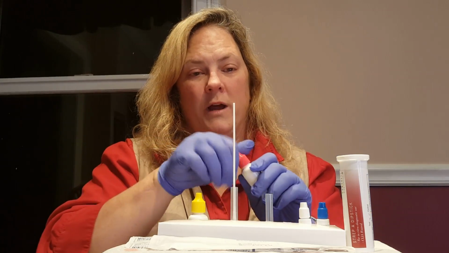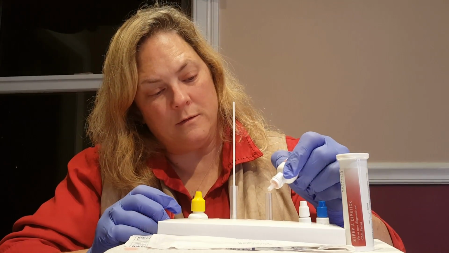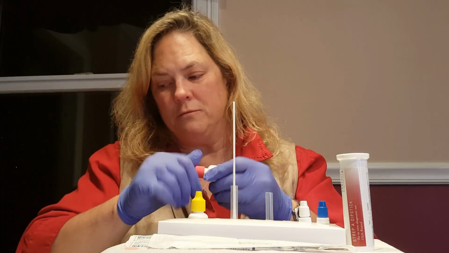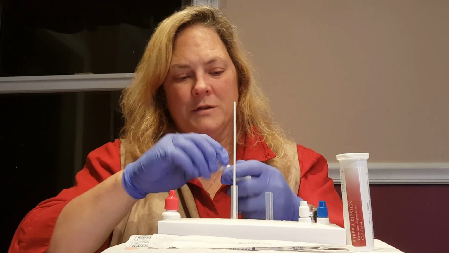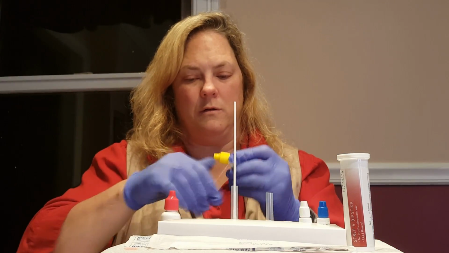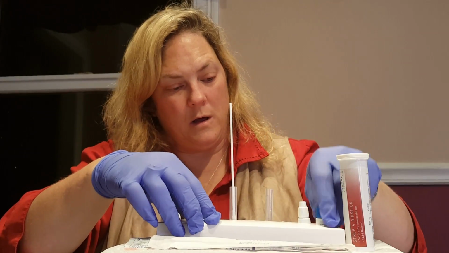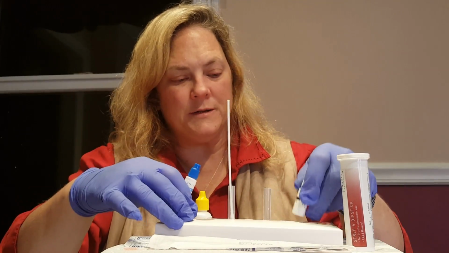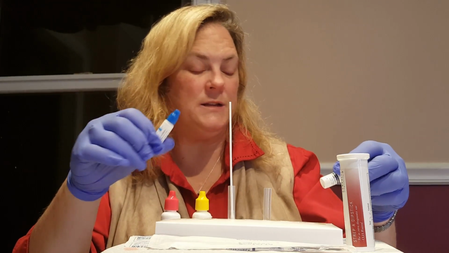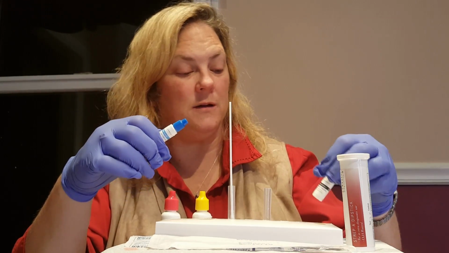Meanwhile, I can show you how to do a control test. So again, we're going to take 4 drops of reagent number 1, put it into our tube, 4 drops of reagent number 2, and then we can swirl that around. I have 2 control bottles. One is a negative control and one is a positive control. The expiration dates on these two bottles are well in advance of June 2017.